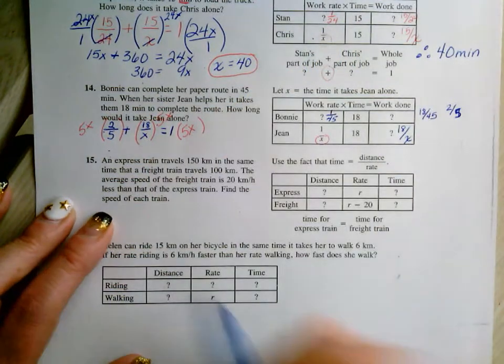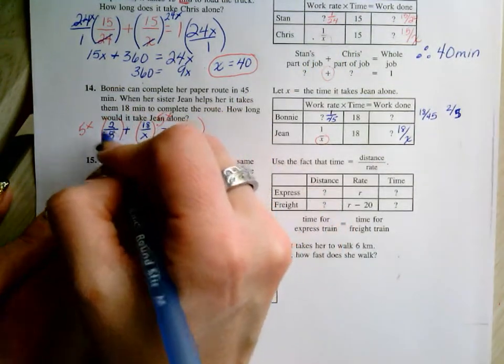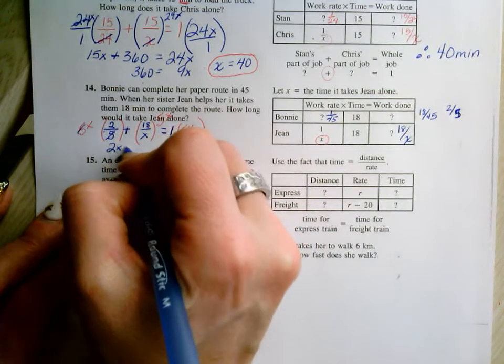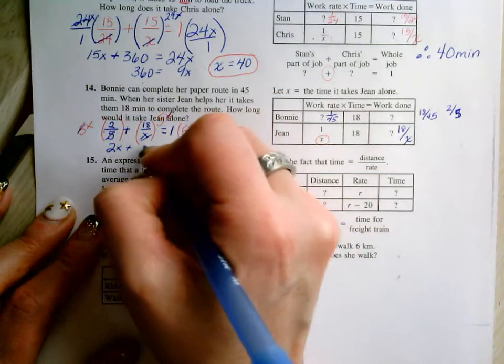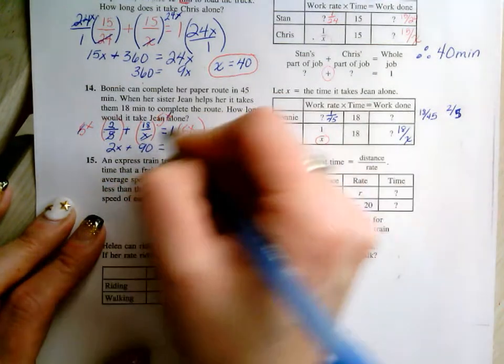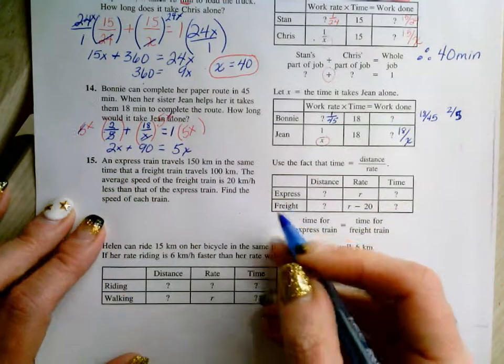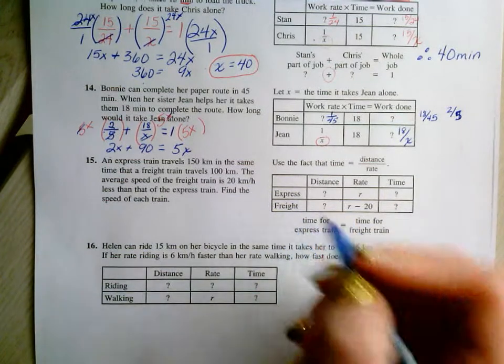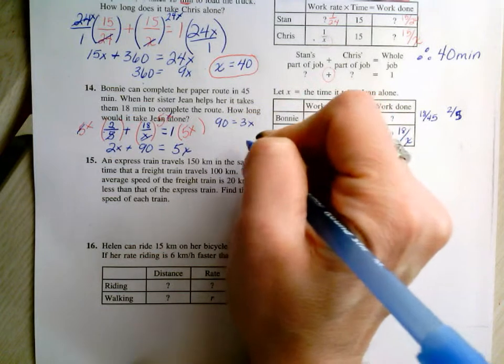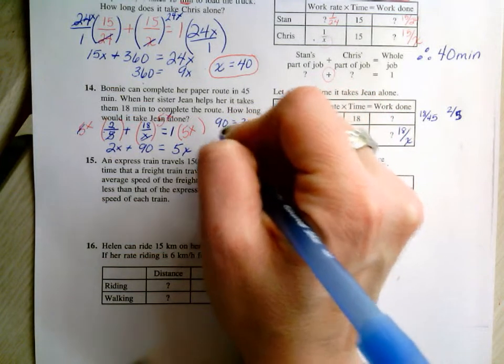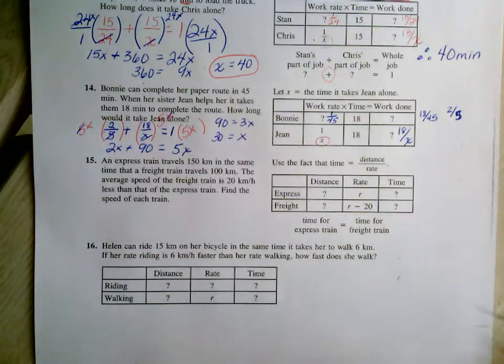And you'll end up with 2x, plus 18 times 5, 90, is equal to 5x. If you move your 2x over, you have 90 equals 3x. Solving for x, you end up with 30, but what does that mean?